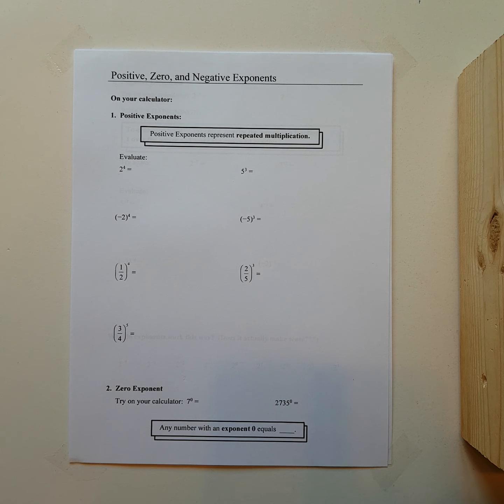Hello everyone. So today we are going to start our next topic. We're done with algebra for a little while and we're going to work through some ideas regarding exponents.